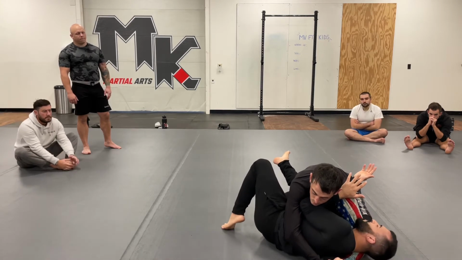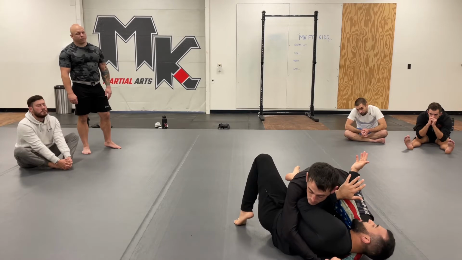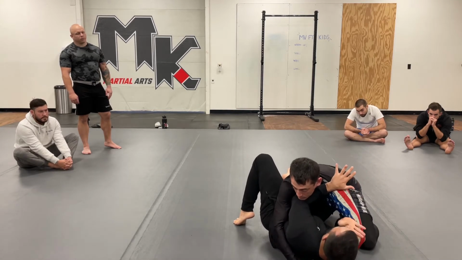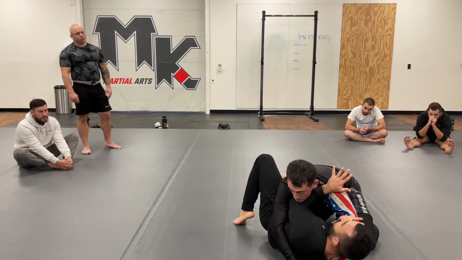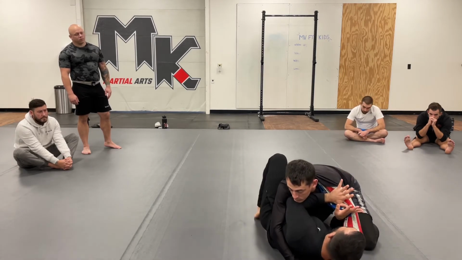So I want to be kind of on my side looking into him. I get my knee inside, connect to my elbow, stretch my shoulder away, and then get my hand inside. Yeah, he still got his hands together. That's fine. I'm not going to break. He's got long arms, so it's going to be tough. But now I got two hands on his one frame.